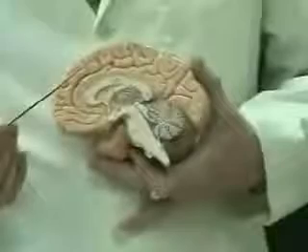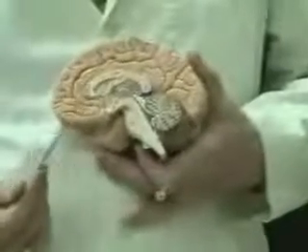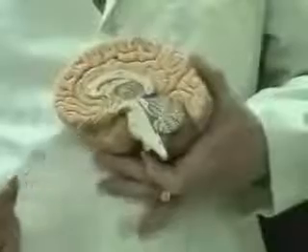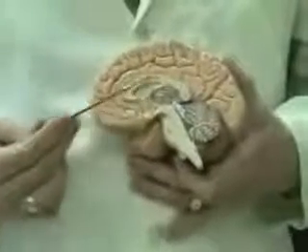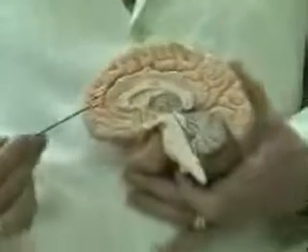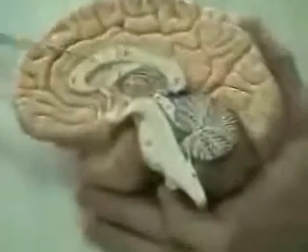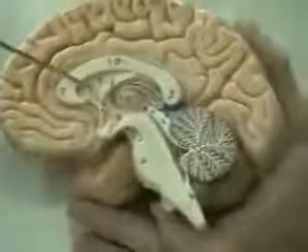What I want to focus on now in this model is the structures associated with the diencephalon, the mesencephalon, and the pons of the brain. We've already talked about the corpus callosum, a large collection of commissural fibers. On a midline structure of the brain, right below the corpus callosum, there's a very thin septum which separates the 2 lateral ventricles.